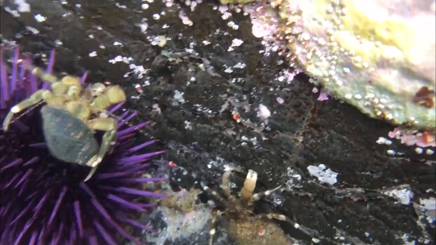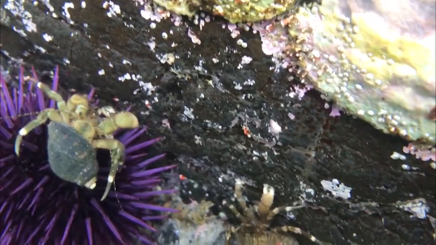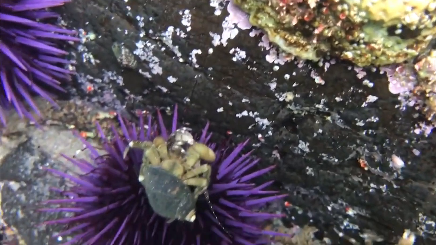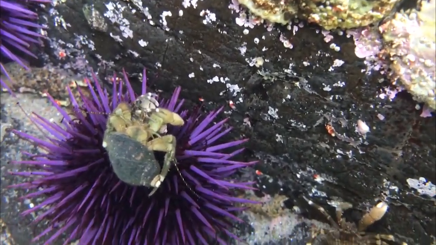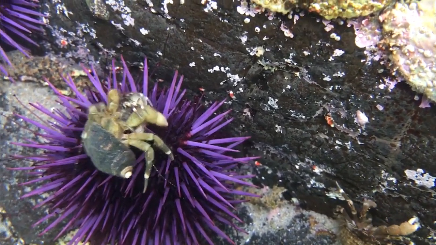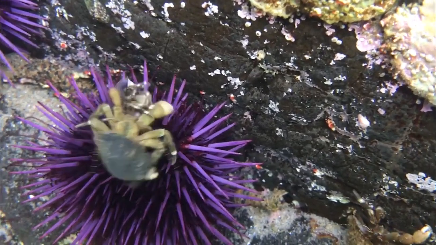Hermit crabs carry a shell on their back to help protect themselves from predators. They rarely leave the security of their shell. If they sense danger, they will tuck themselves into their shell and block the opening with their big claw. If a hermit crab grows too big for its shell, it will find a new, better fitting shell to move into.